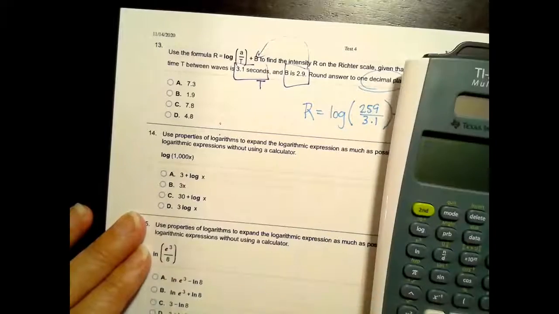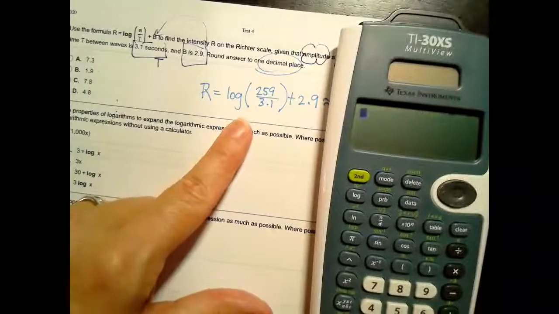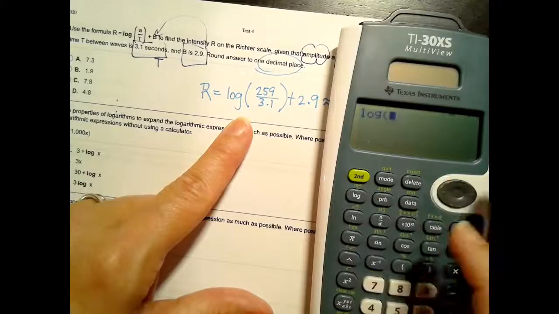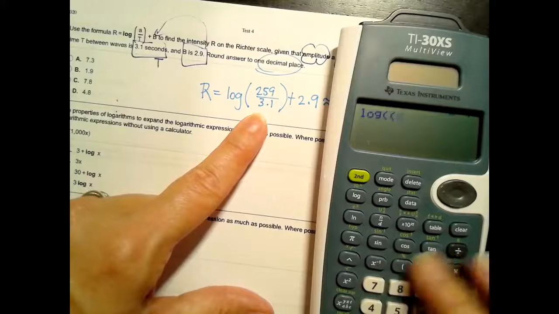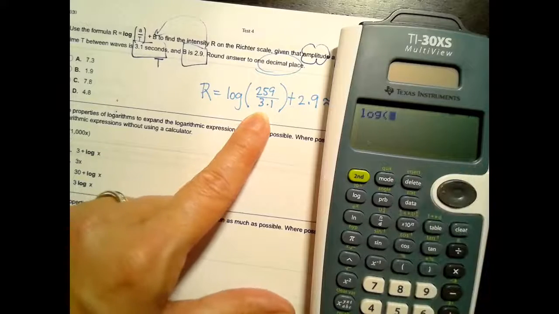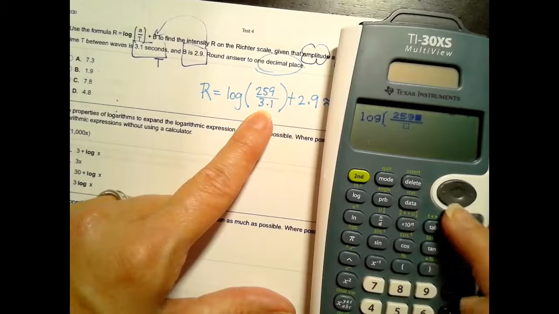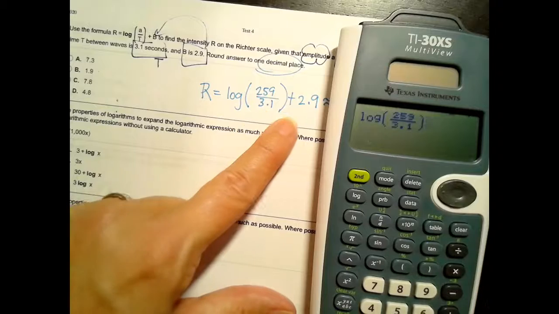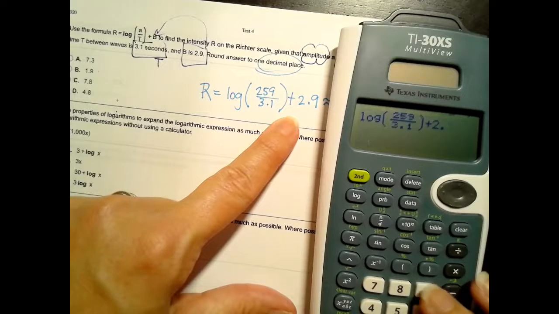Let me try that one more time and get it right in my calculator. I was not supposed to get that double parentheses. So let's try one more time. Log, parentheses. No, don't put parentheses. Fraction. I only need one set of parentheses on this one, so don't make that mistake. Okay, close your parentheses. Now add the 2.9 off the edge.